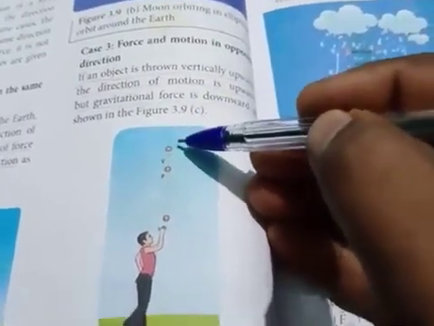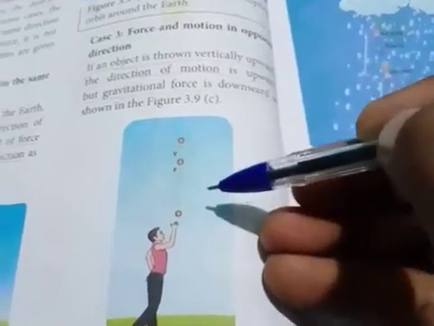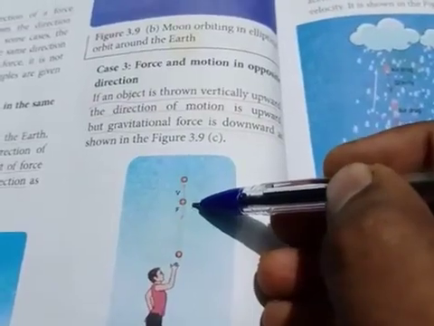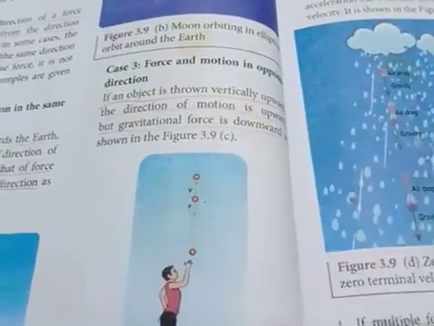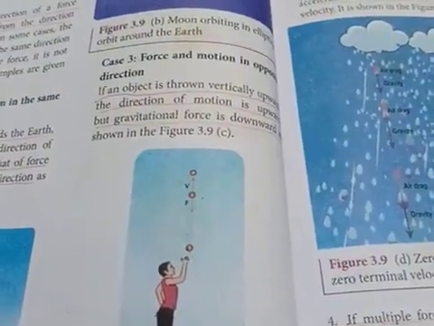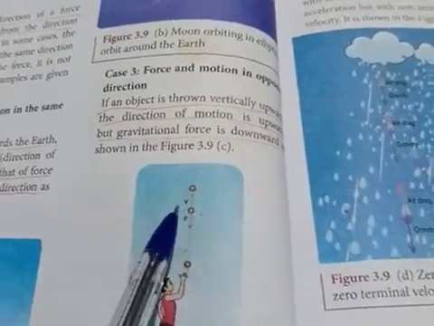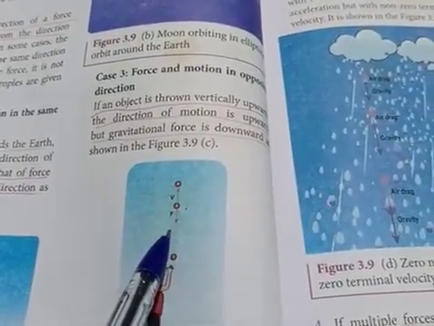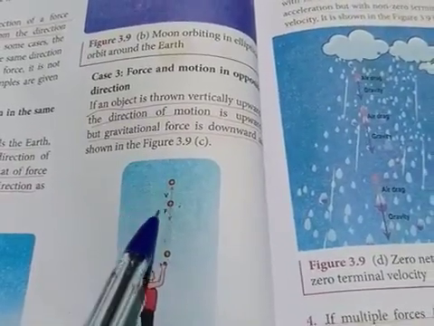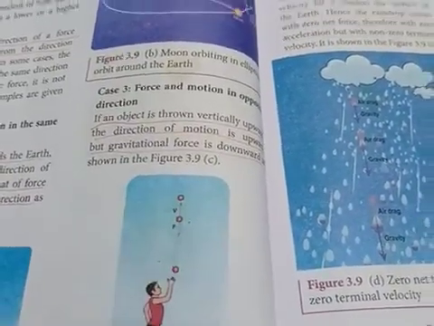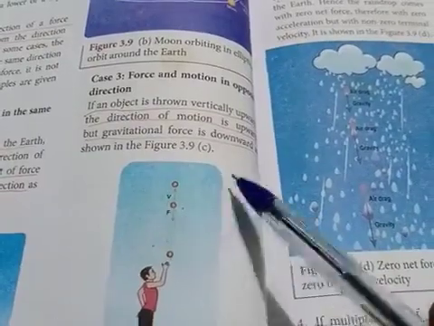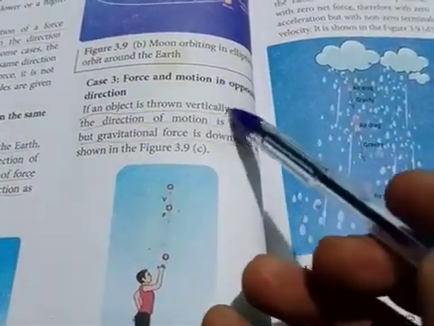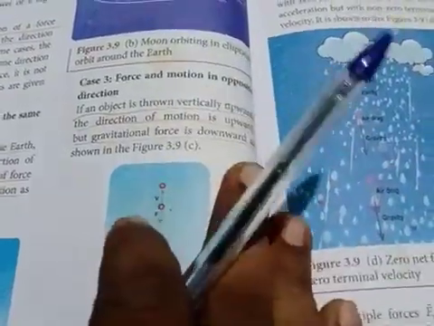It will go until some point, then it will come back, isn't it? While it is coming down, the force which is acting is in the downward direction. So the force is opposite to the velocity. Force and velocity are opposite in direction. That is the third case, force and motion in opposite direction.